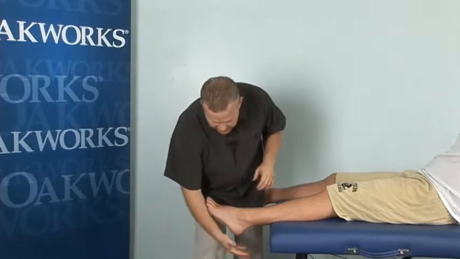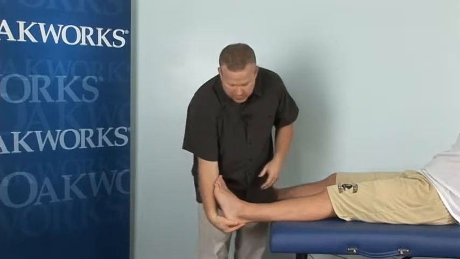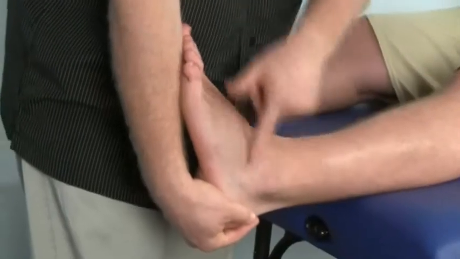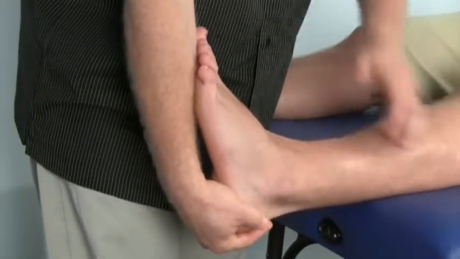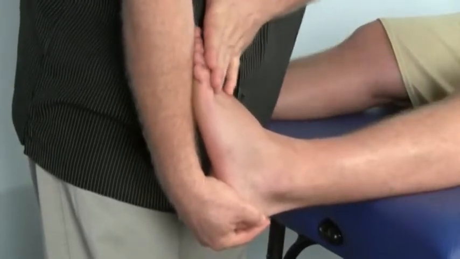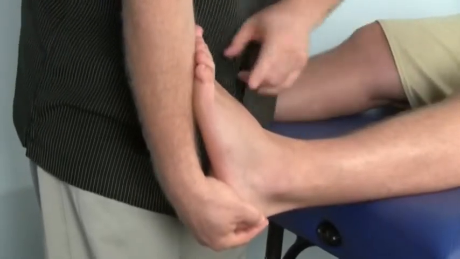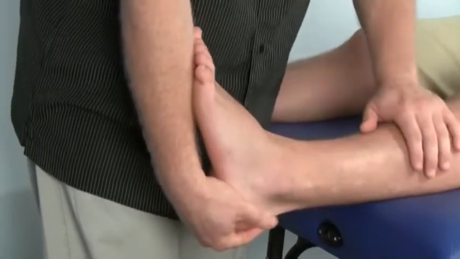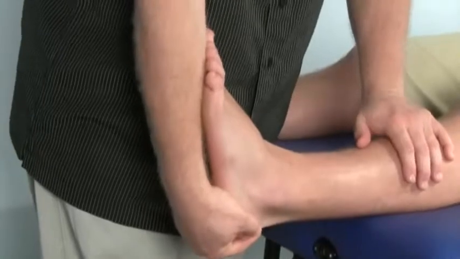We take our bottom hand and we just cup the heel, and we bring them into a neutral position, or 90 degrees. And we want to make sure that they're all relaxed, and how we do that is we just tell them to let your toes rest on my forearm. If they're holding their toes up, their muscles are contracting, and that's not what we want. So we've got them in this 90-degree position.